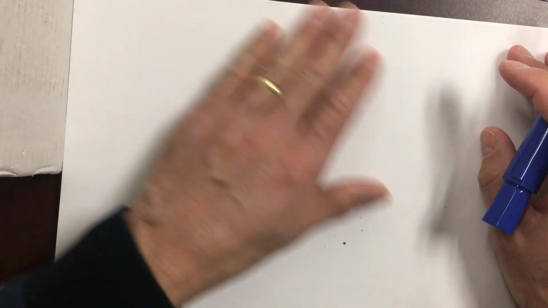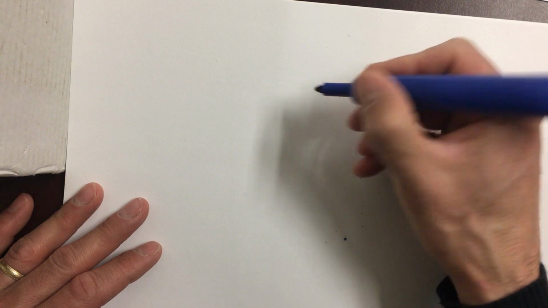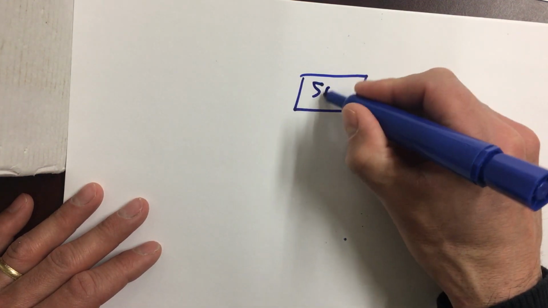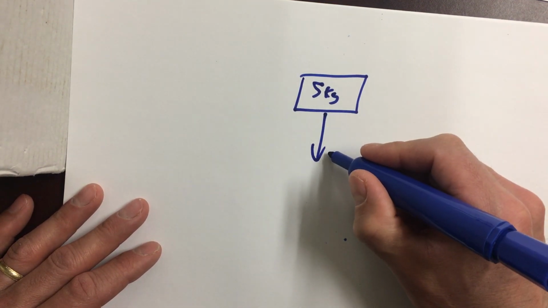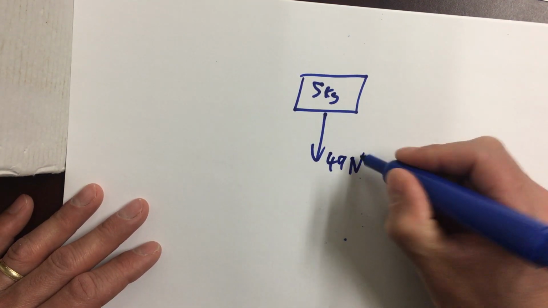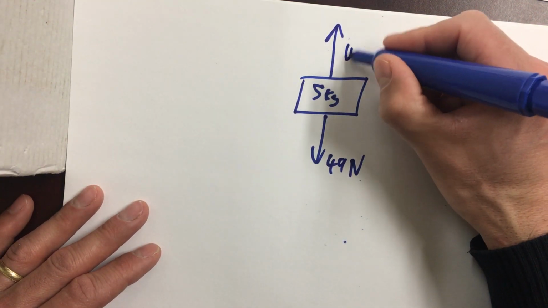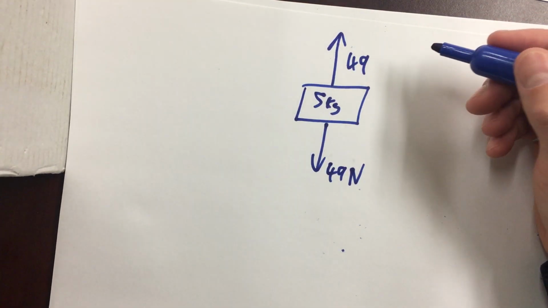Okay, so let's analyze this problem. And we'll look at the top block in isolation. We have a 5 kilogram block. Gravity's pulling it down with a force of 49 newtons, and the normal force will push back up with 49 newtons. 49 because 5 times 9.8 is 49.